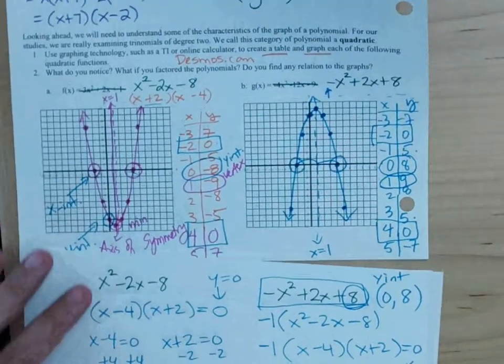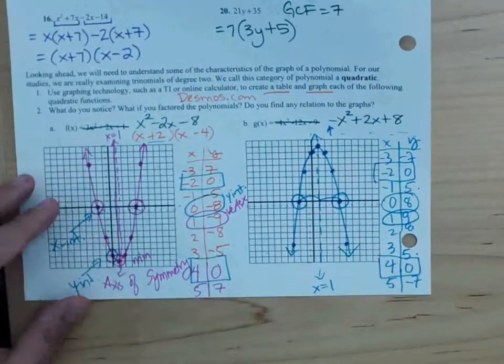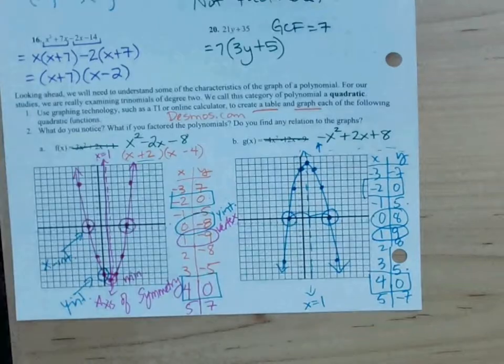Okay, so that's just a little bit of a preview of graphing a parabola. There's more patterns here that we could talk about too in terms of squares, perfect squares, and such, but essentially I just wanted you to know how to use your graphing calculator or Desmos.com, and then some of these critical points, also noticing what the general shape is of that parabola and the symmetry.